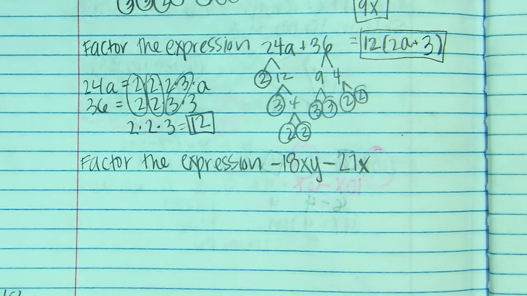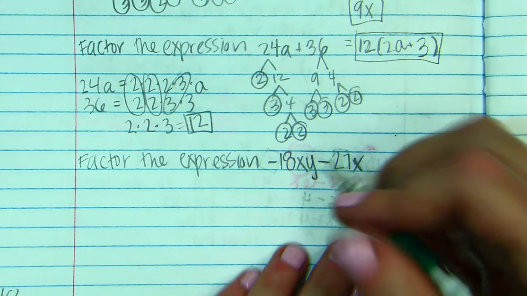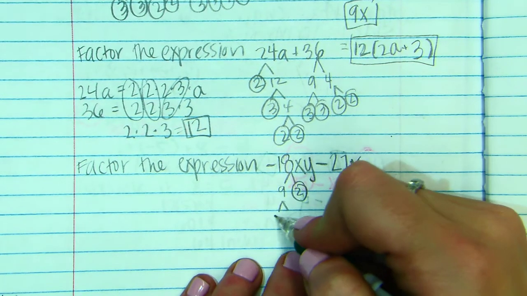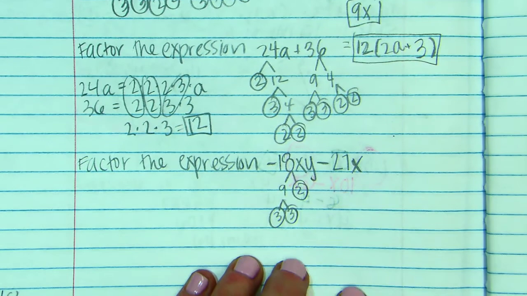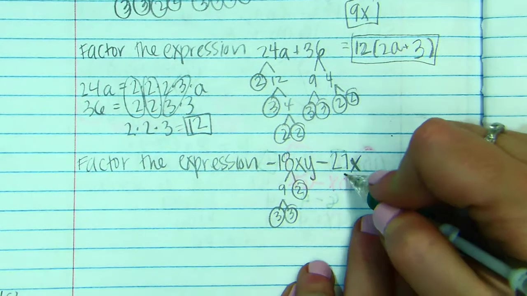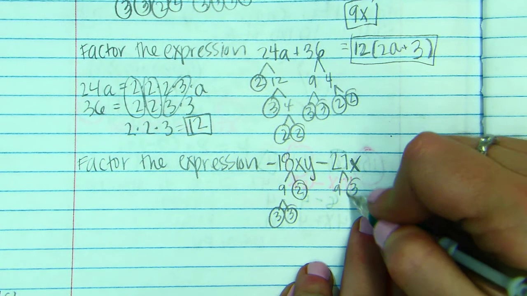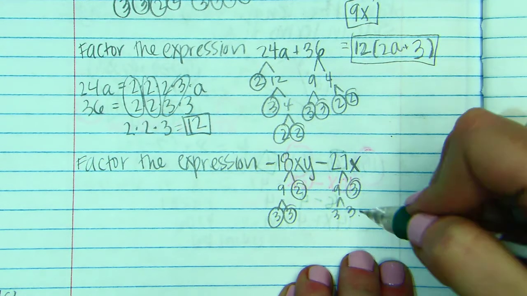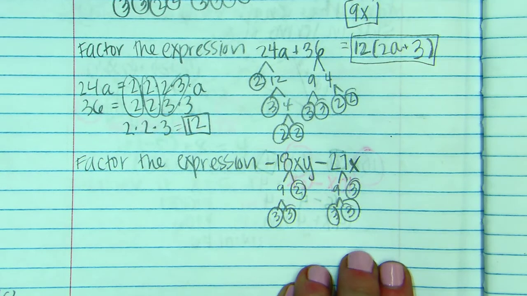Okay, I started the same way. I've got to make a factor tree for both of these terms. 18 is 9 times 2. 9 is 3 times 3. I've got all primes, so I can stop. 27 is 9 times 3. 9 is 3 times 3. And those are all primes, so I can stop.